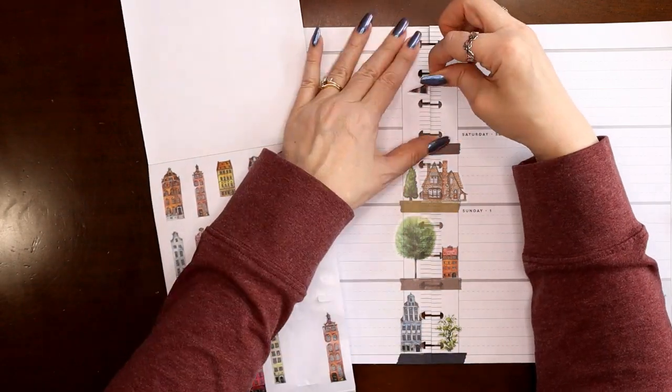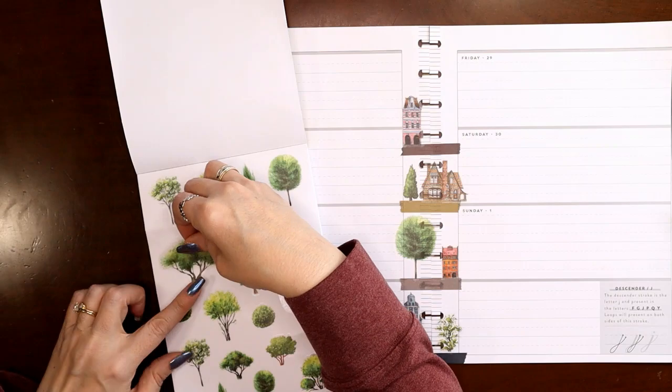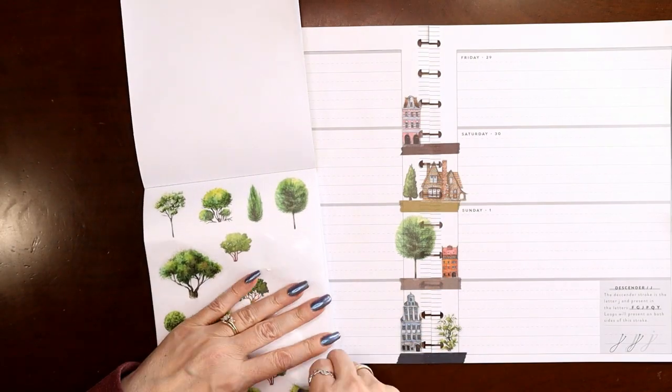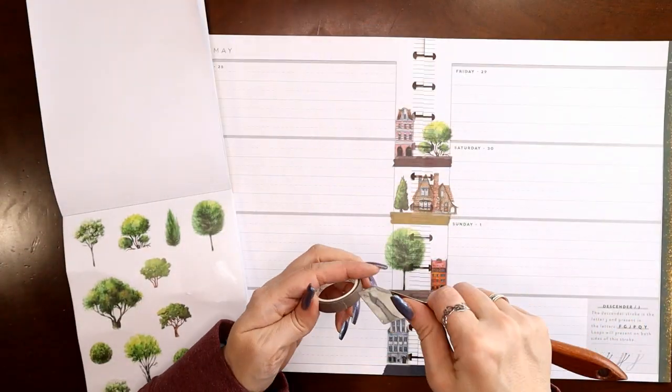So I always use Simply Gilded along the edge because it's the perfect size and it's just so pretty. It's so easy and pretty.